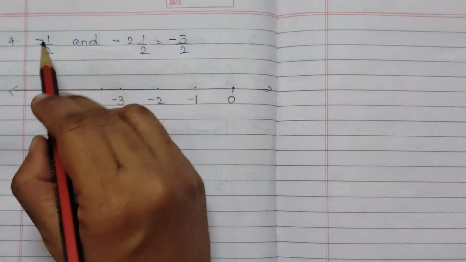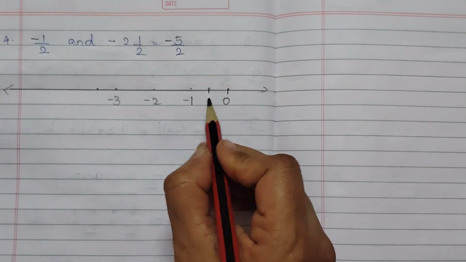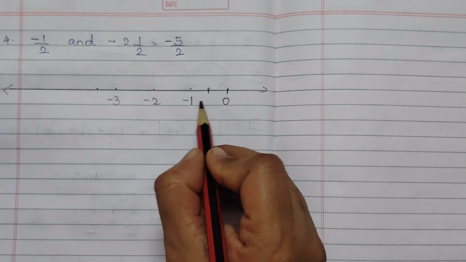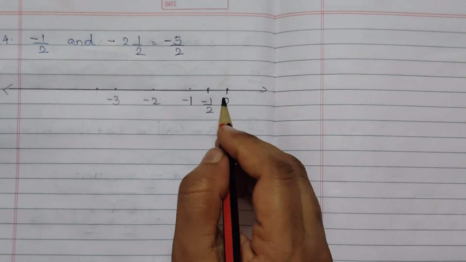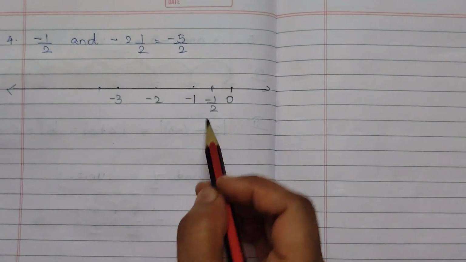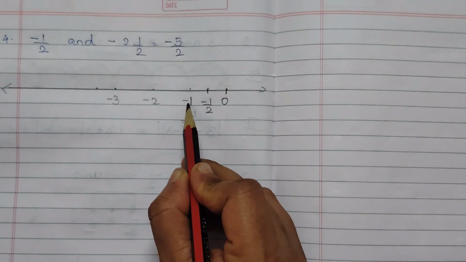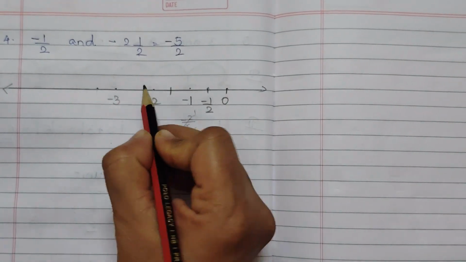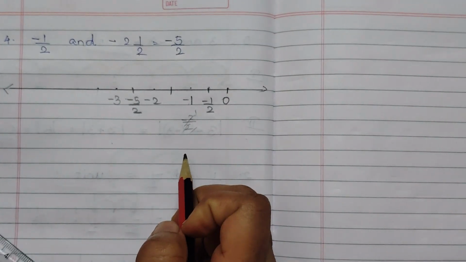Okay, now again 2 as the denominator, so there is one line in between. I will get minus 1 upon 2, because this is minus 1 upon 2, this is minus 2 upon 2, and this is what? Minus 2 upon 2, 2 ones are 2, so I get minus 1. Then this is minus 3 upon 2, minus 4 upon 2, minus 5 upon 2 here.